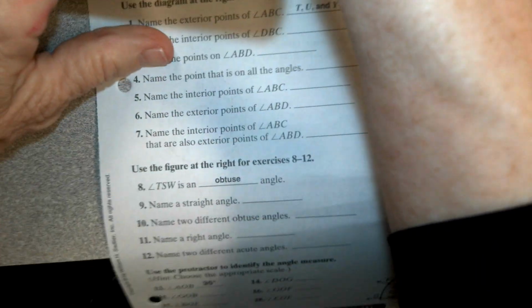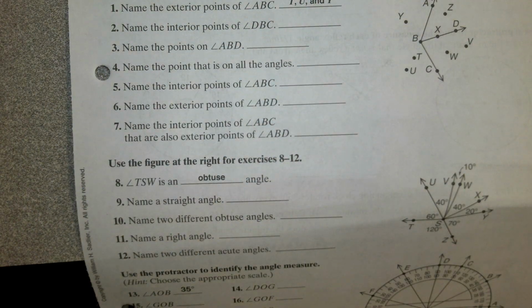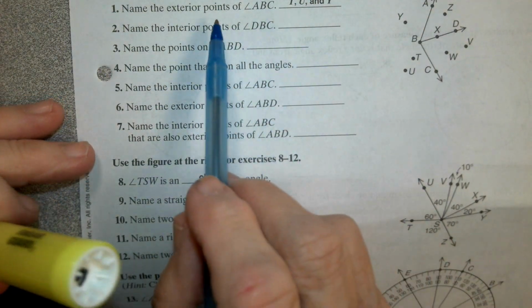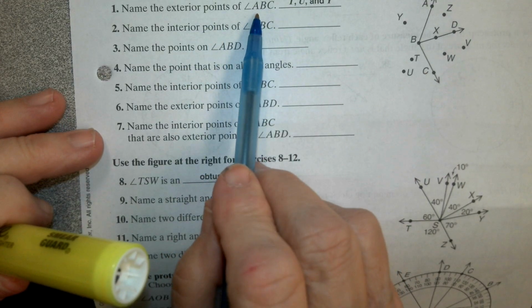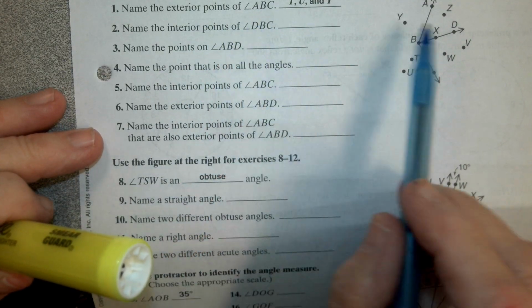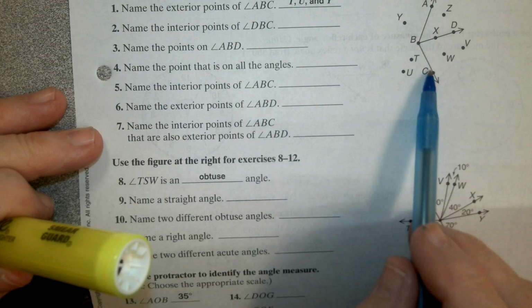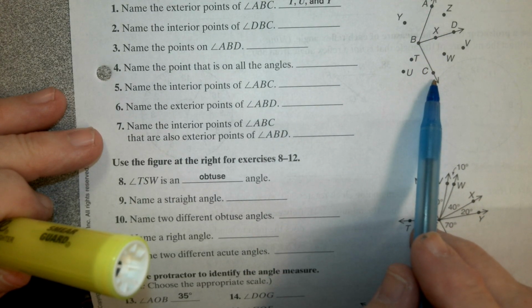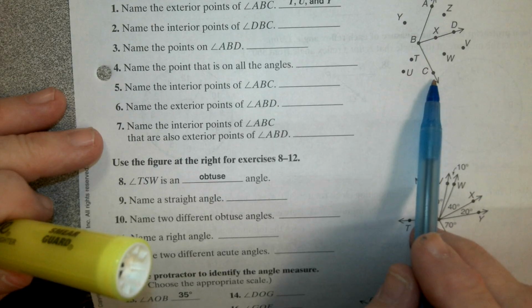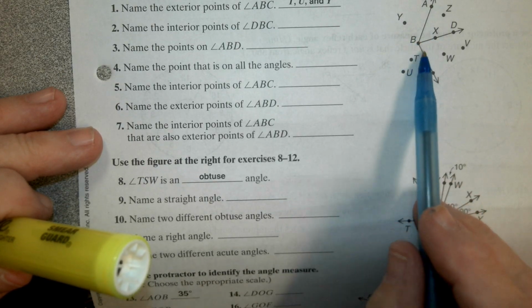Use the diagram at the right to find the answers. They're looking at A, B, C. Who can tell me the points that are on the exterior of ABC?